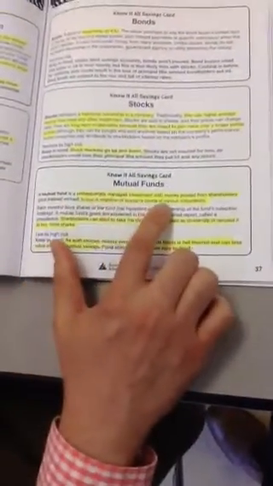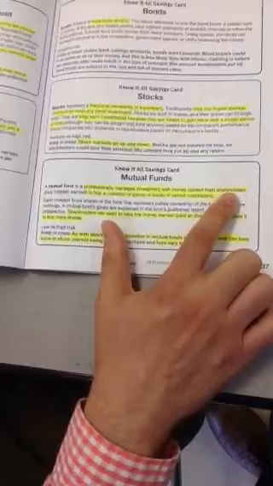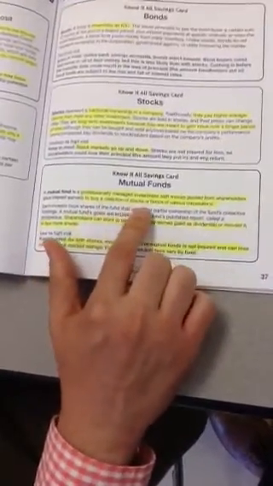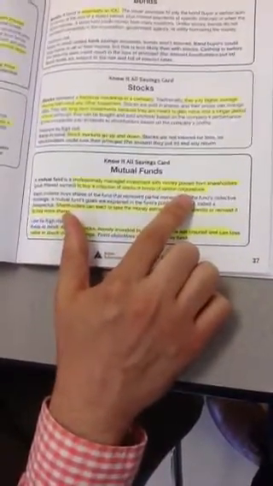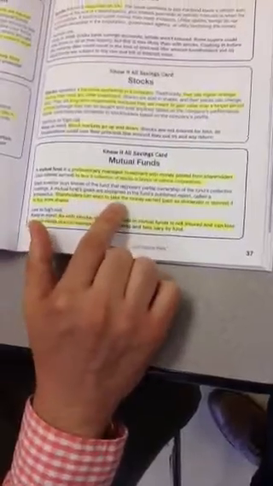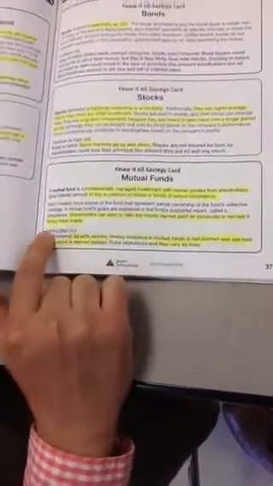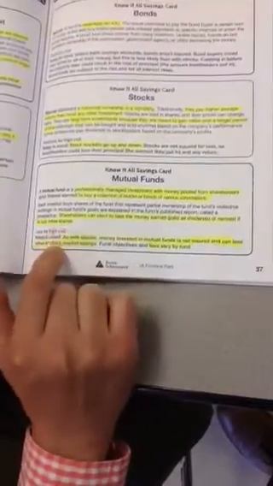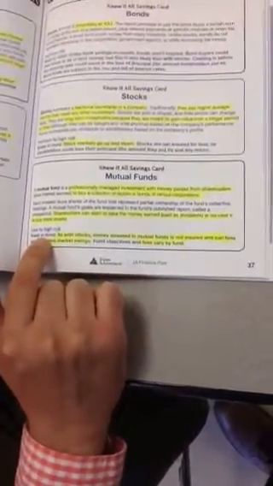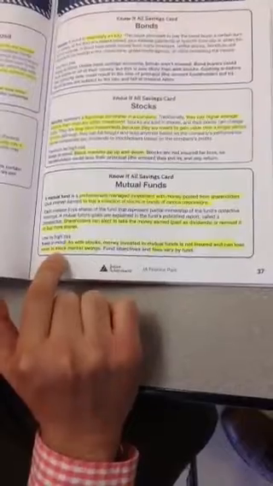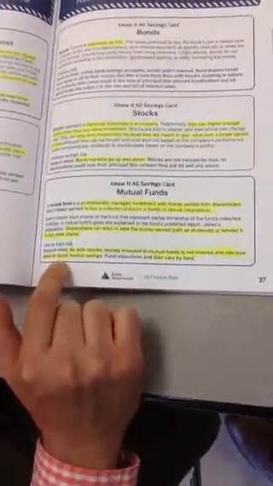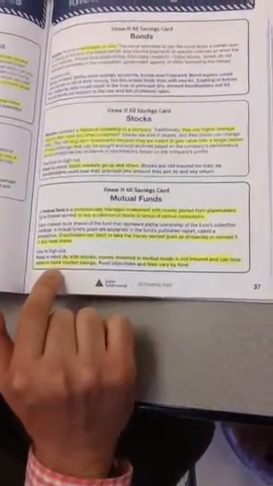Next term is mutual funds. It's a professionally managed investment with money pooled from shareholders to buy a collection of stocks or bonds of various corporations. Shareholders can elect to take the money earned, pay it as dividends quarterly, or reinvest it to buy more shares. Again, this is a low to high risk depending on the investment, what mutual funds you have as well. We can stop there.